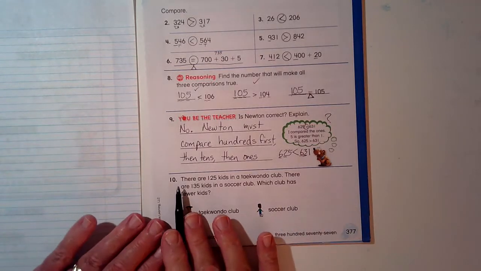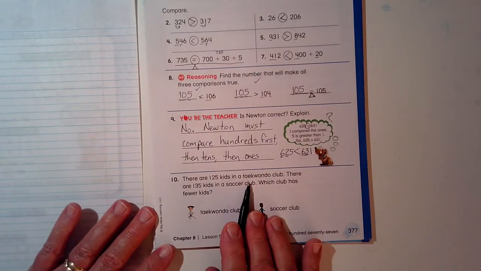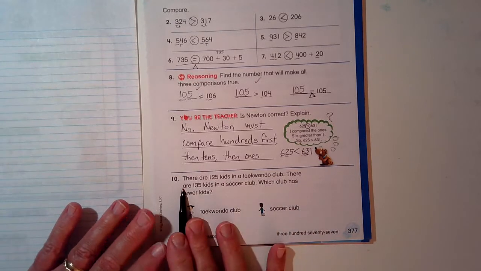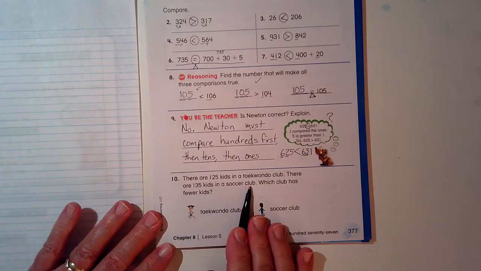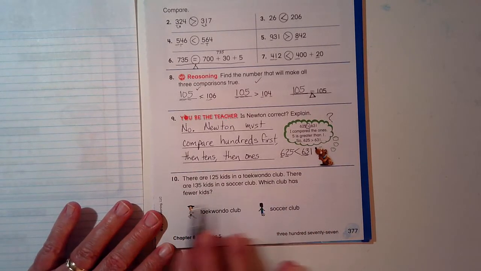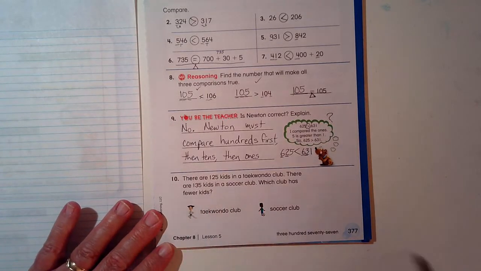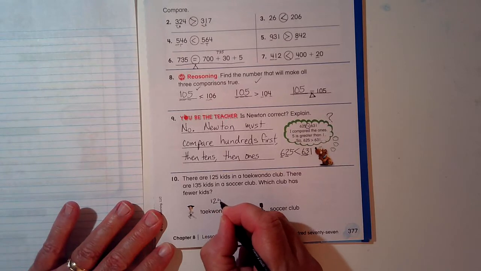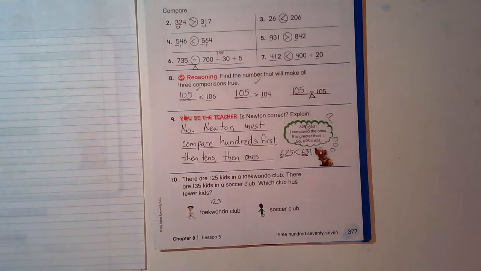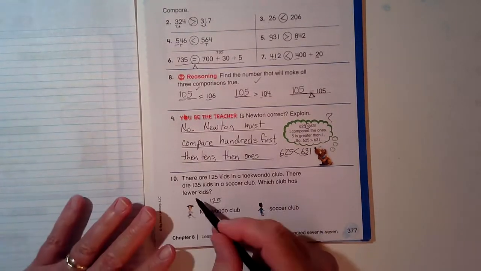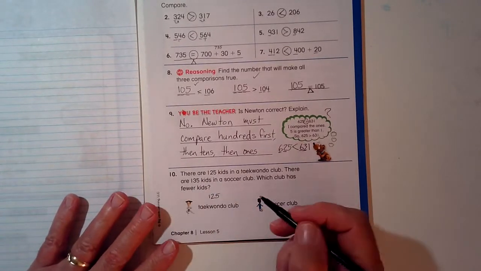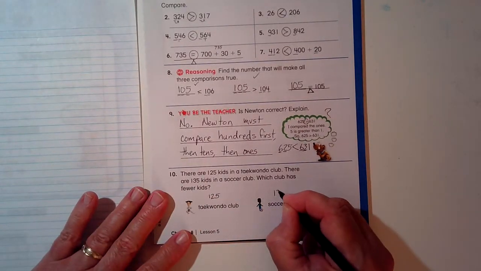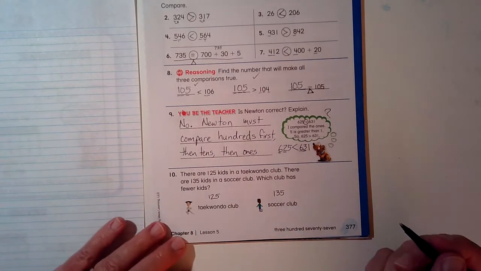All right. There are 125 kids in Taekwondo club. There are 135 kids in a soccer club. Which club has fewer kids? All right. So Taekwondo, I'm just going to put my numbers here. It's my math book. I get to do whatever I want. And there are 135 kids over here in the soccer club.